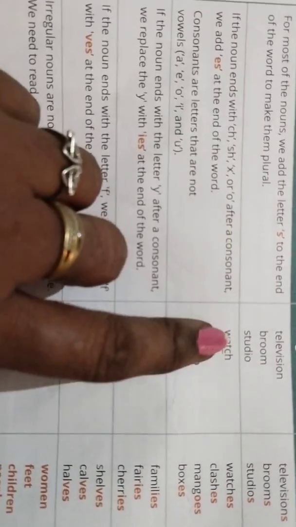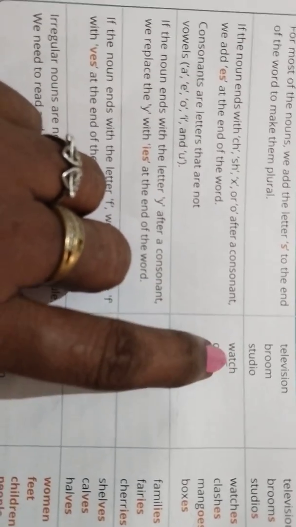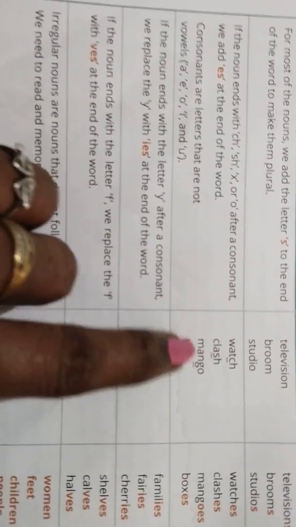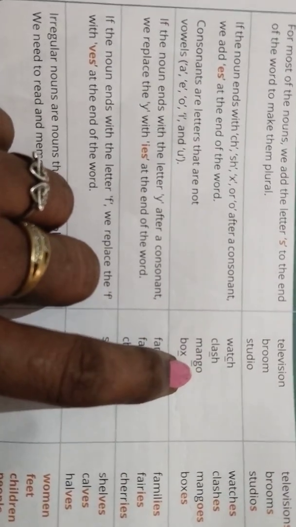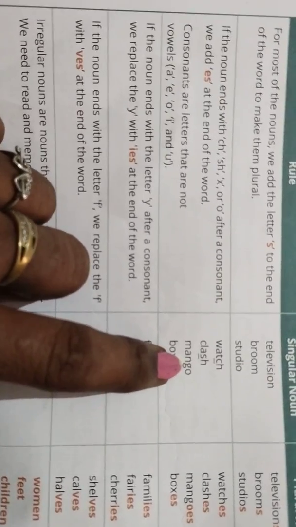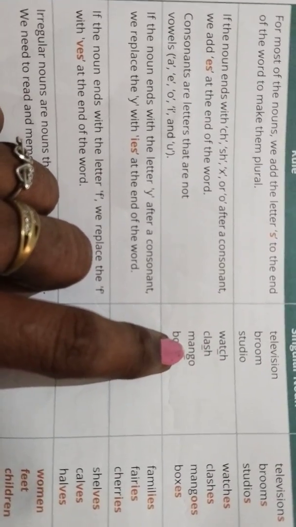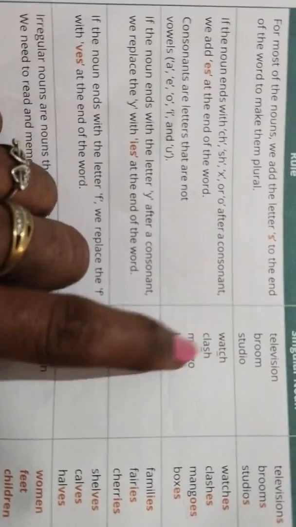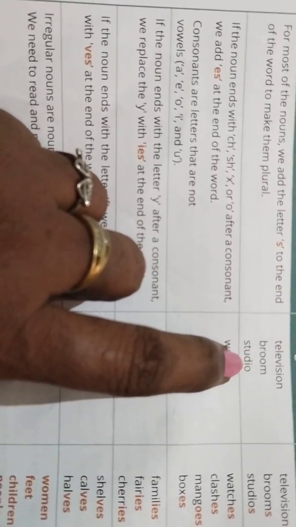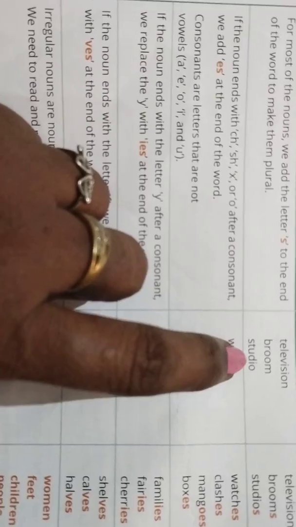So here you can see watch. Here you can see the last letter is o, isn't it? So before that g is given. Is that a vowel? Is g a vowel? No, it's a consonant. We all know that A, E, I, O, U are vowels, isn't it? So here you can see before o, i is given. So here it comes as a vowel. So we can add just s to it.